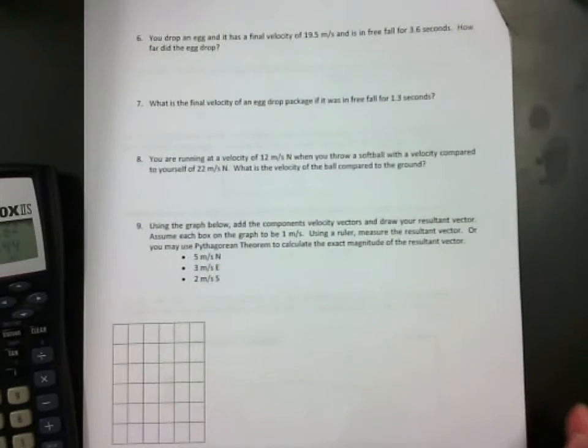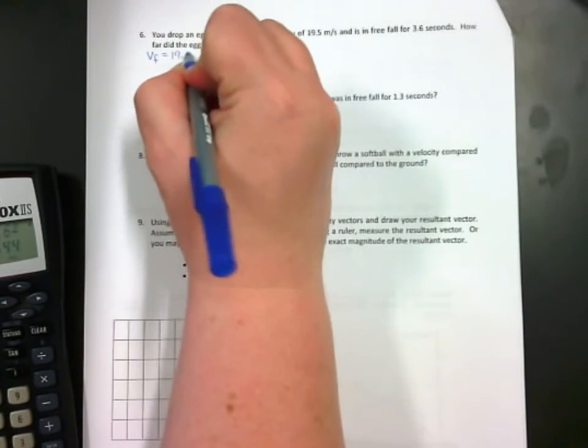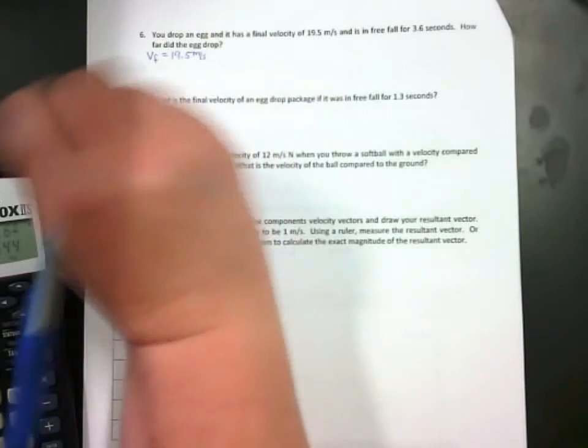All right, number 6. You drop an egg and it has a final velocity of 19.5 meters per second and is in free fall for 3.6 seconds. How far did the egg drop? All right, so we're going to start with our notes, taking what we know. We know our final velocity is 19.5 meters per second.